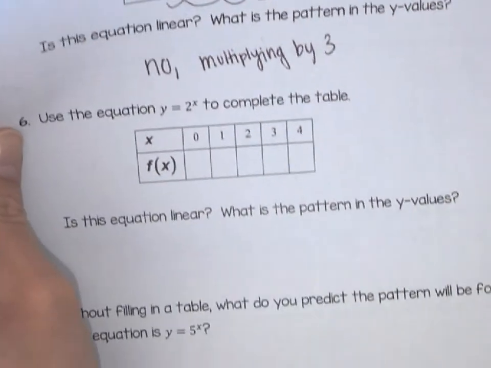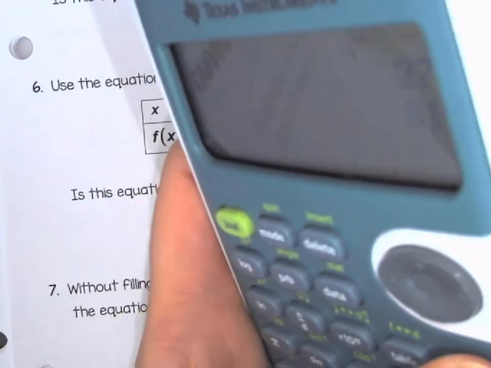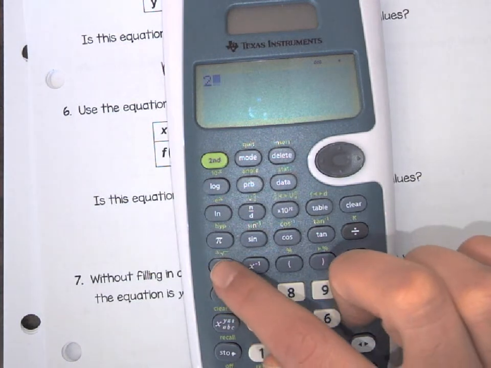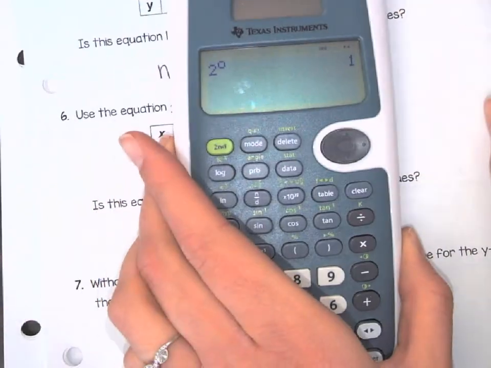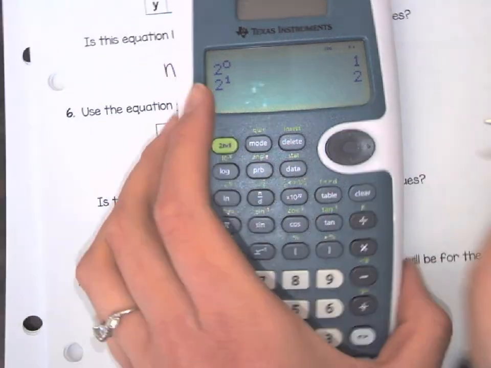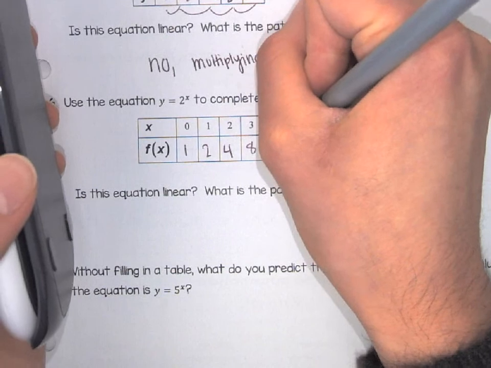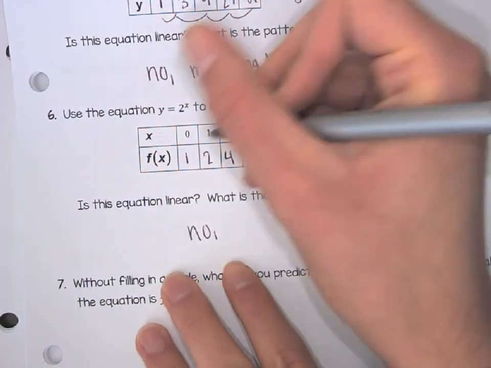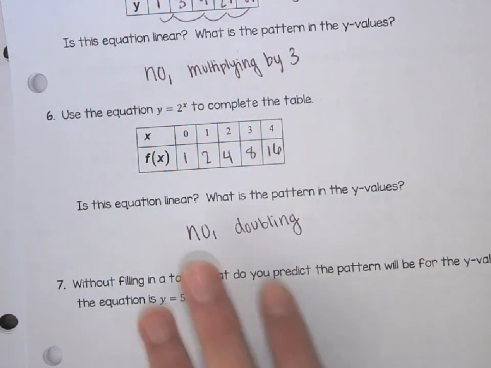Same idea on this next one. They're saying to use the equation y equals 2 to the x power to complete the table. If we go to our calculator here, it would be 2 to the 0 power, which gives me 1. To the first power, which gives me 2. Then I'll get 4. I'm just going to go through this quickly. 8, 16, you can keep typing those in. So we can see again this is not linear, but it is doubling every time, or multiplying by 2. So there's a pattern there.